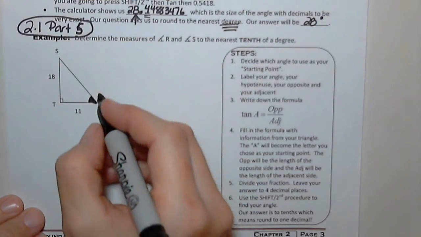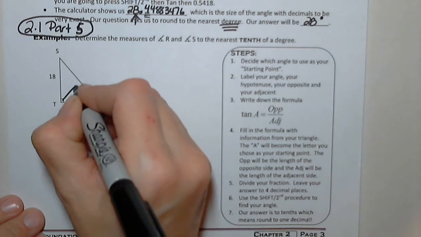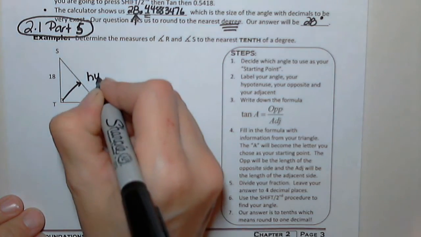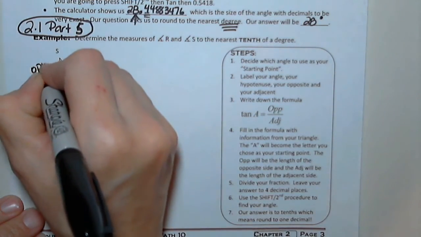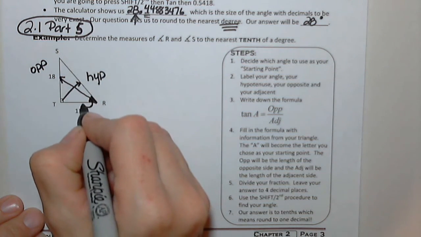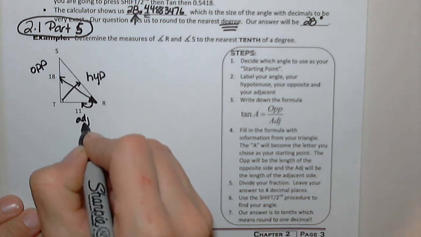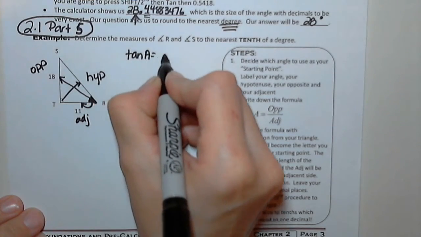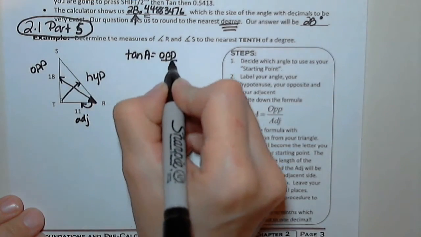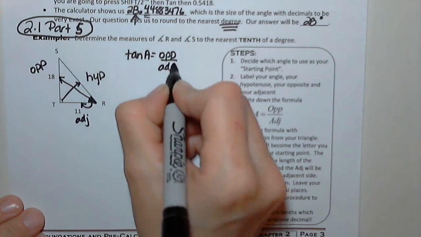From there, we're going to do our labeling. So again, this is our hypotenuse. This is our opposite. And the one right beside us is known as our adjacent. Let's write down our general formula. The tan of angle A is equal to the opposite over the adjacent.